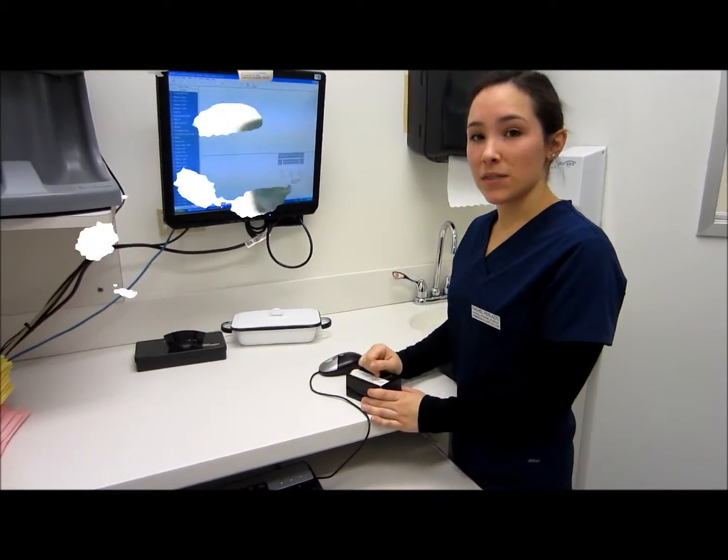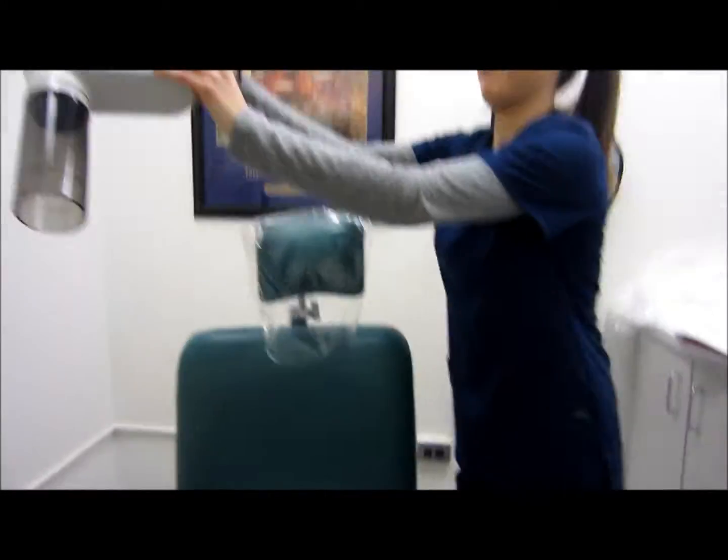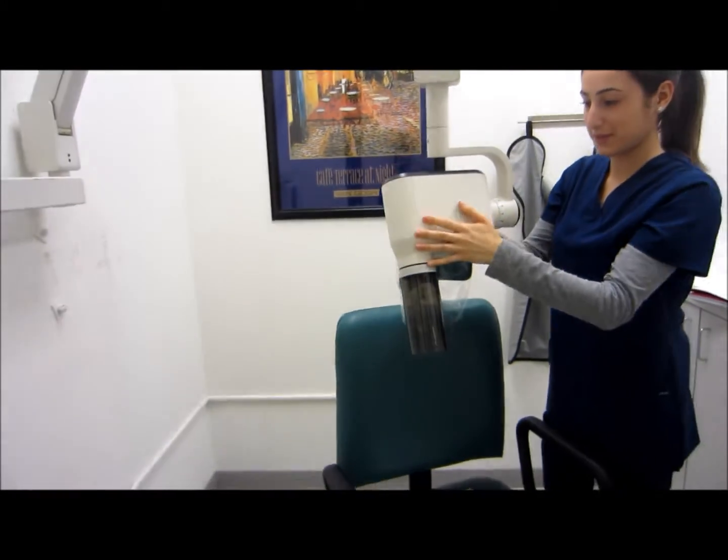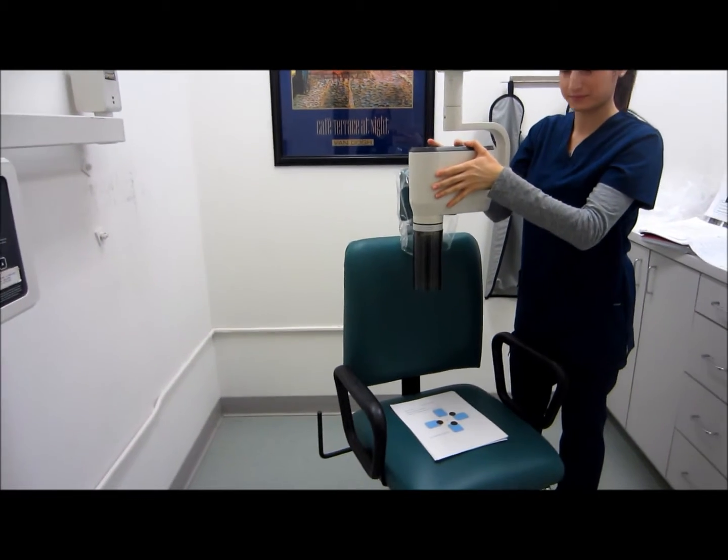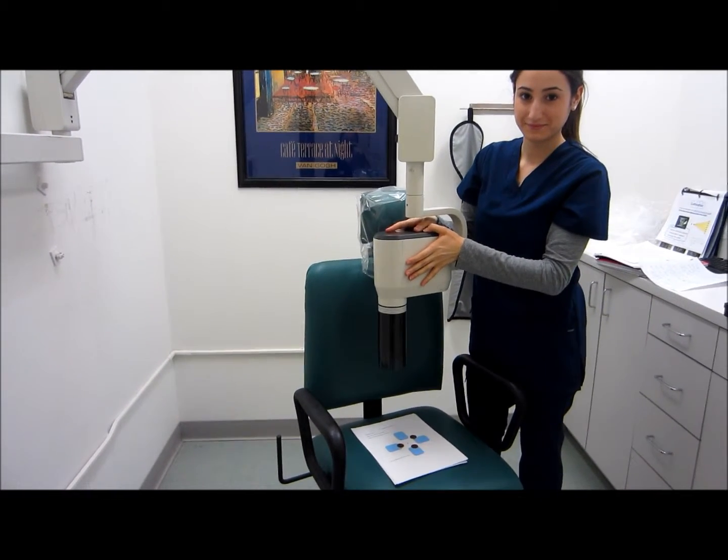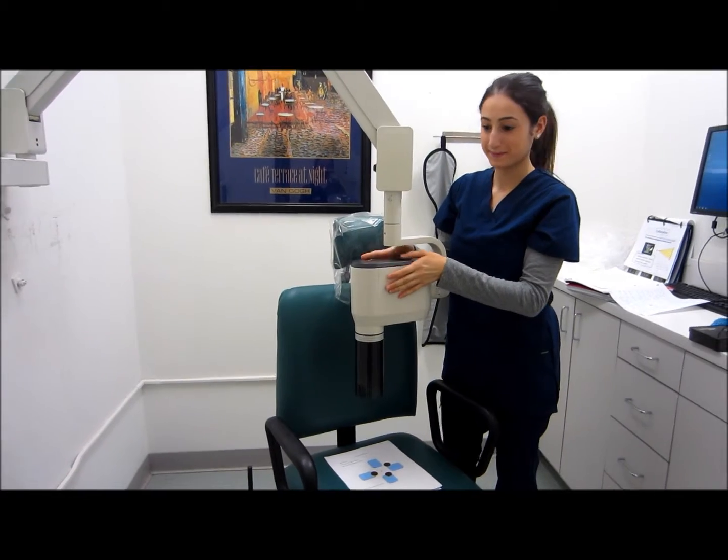So now I'm going to put my PC blue light. Wait, now we're exposing using the round collimator? I'm already recording. Okay, I didn't know.